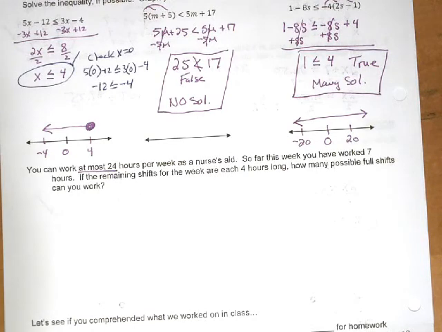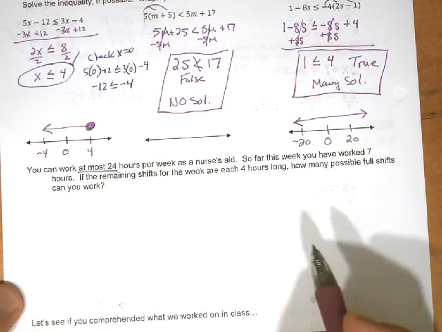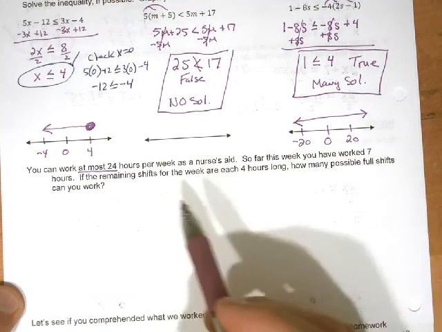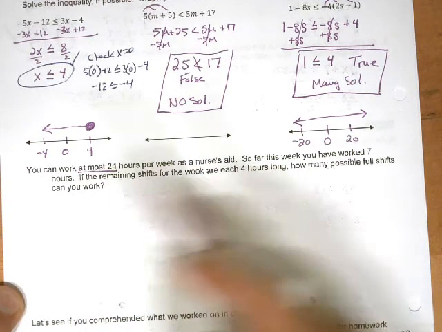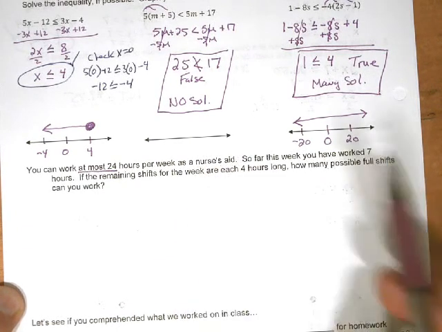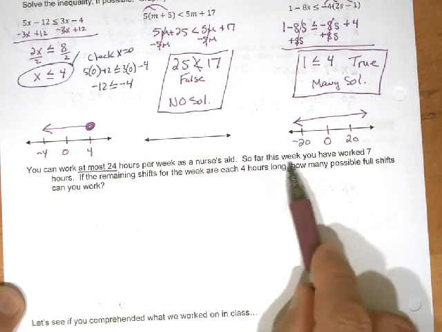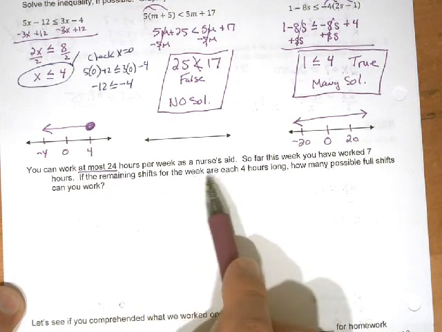Last one, story problem here. So you can work at most. All right, so that means we can work at most, so no more than 24 hours. So we can work the 24 hours, so that's going to be an equal to underneath that. And just depending on which way you set it up, which way you want to go with this. Let's read a little further though.